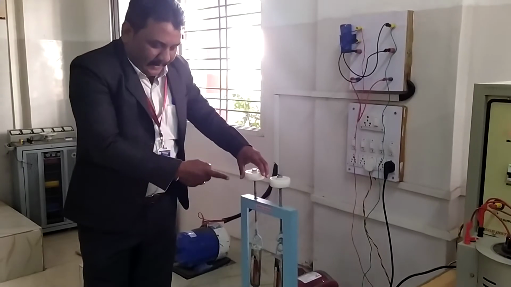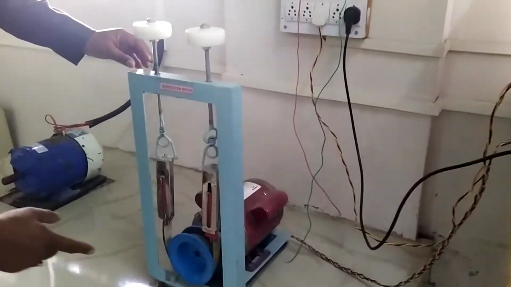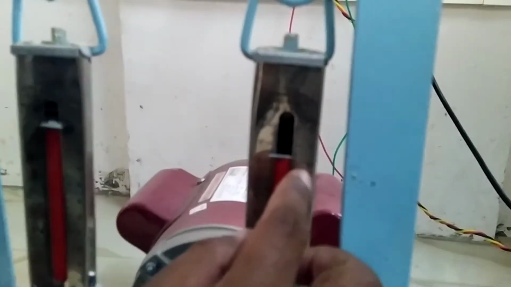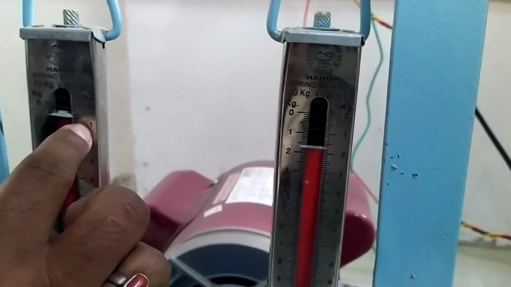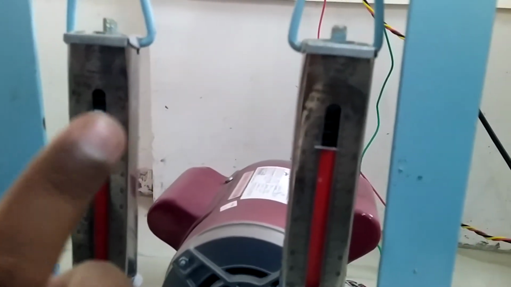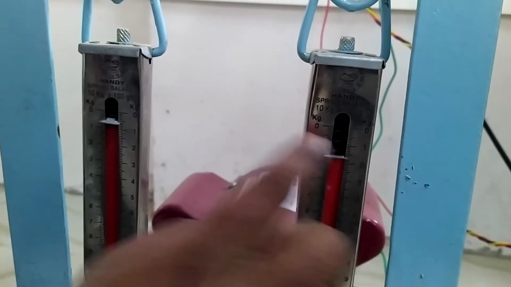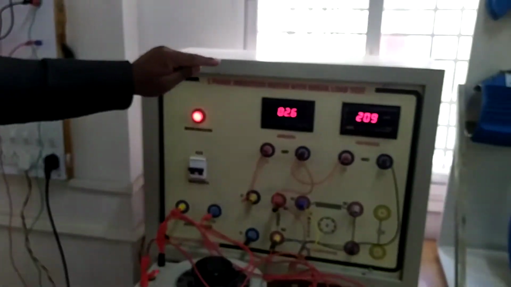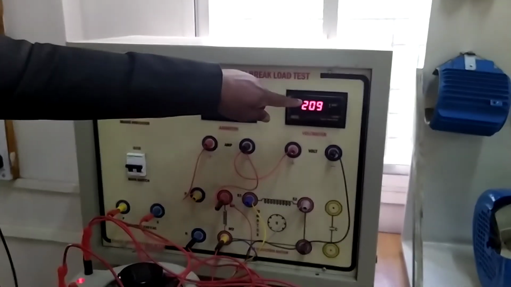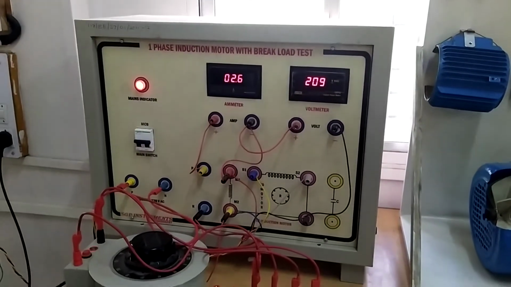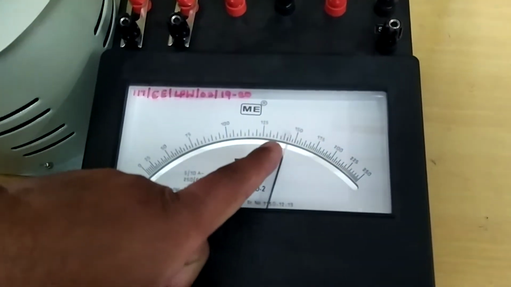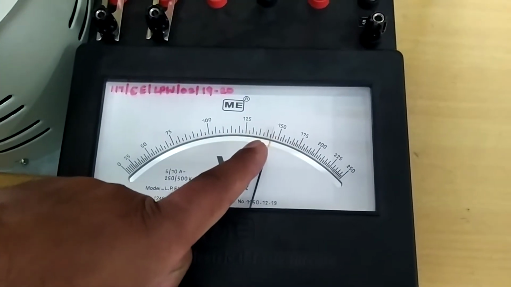We are now applying the load forces. Here F1 is 2 kg, F2 is 0.5 kg. First of all, F1, F2 is 0. Now 2 and 0.5 kg. Here the motor current is 2.6. Input voltage is 209 volt, and this is the input power. Now power is about 145 watt.